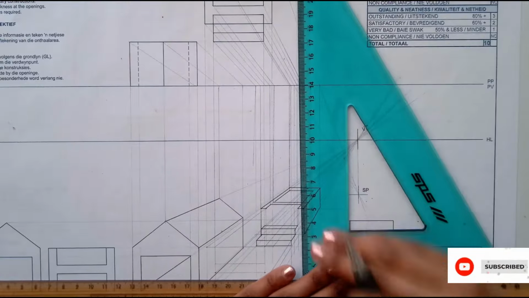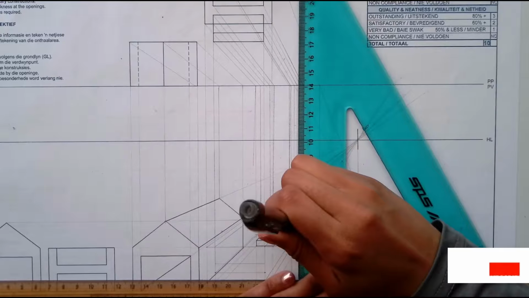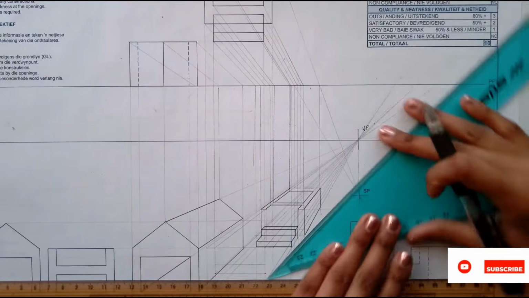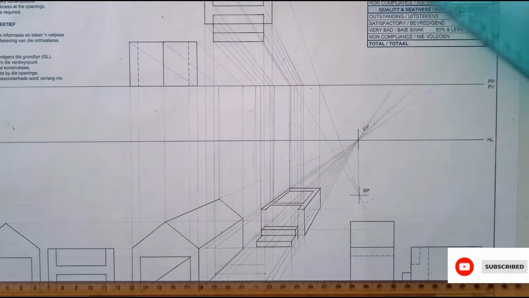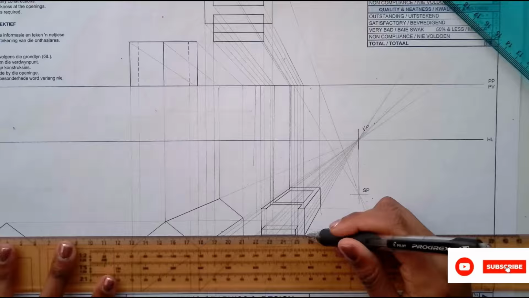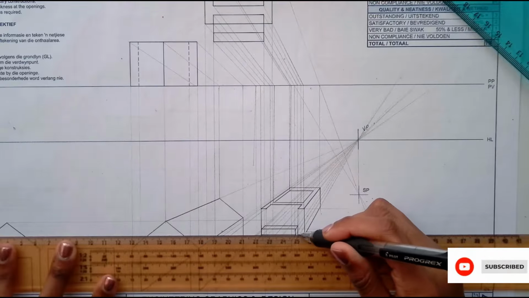So just need to make sure that this is straight. So we want to close it off as well here.